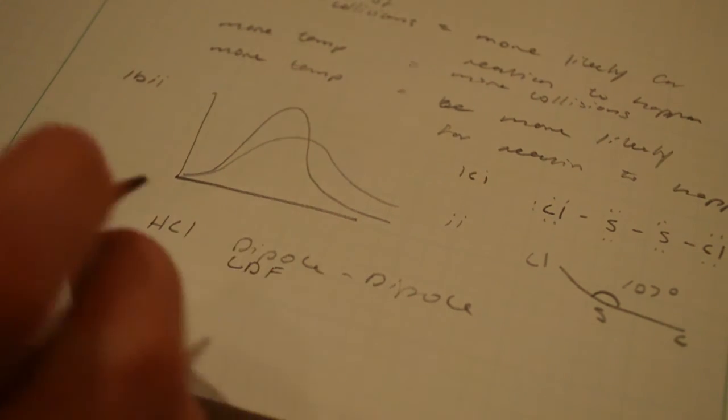Question 2 asks, what can be inferred about the relative strengths of the intermolecular forces in CCl4 and HCl? So we know that CCl4 condenses and HCl does not condense. That must mean that CCl4 has weaker intermolecular forces, because the bonds are broken more easily to transition into a different state.